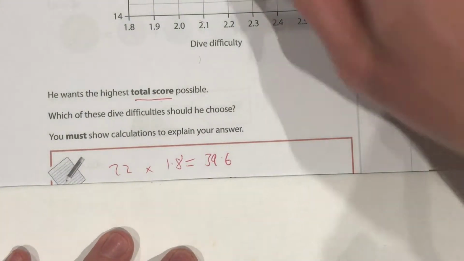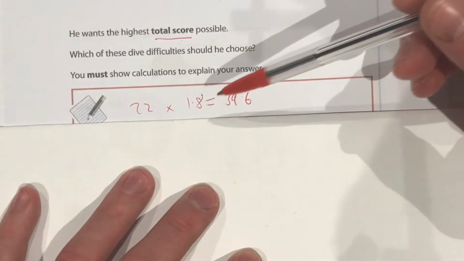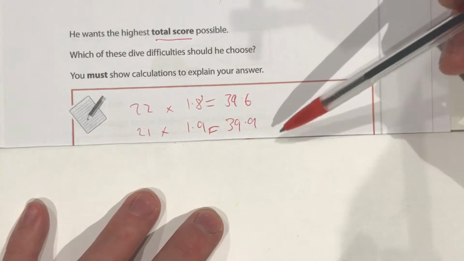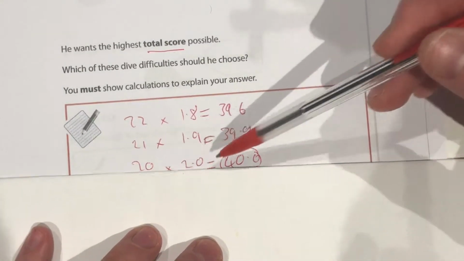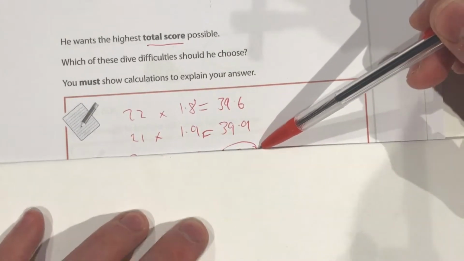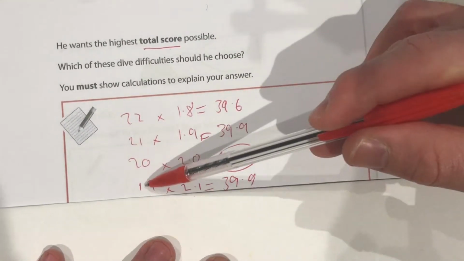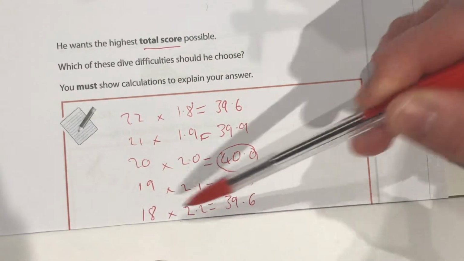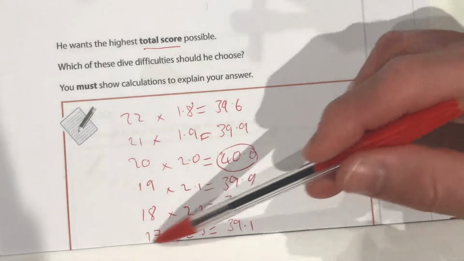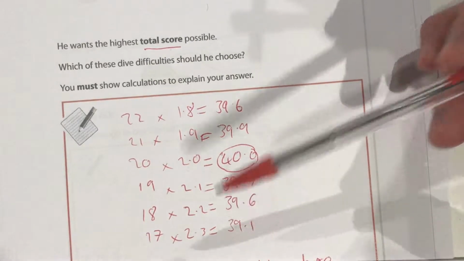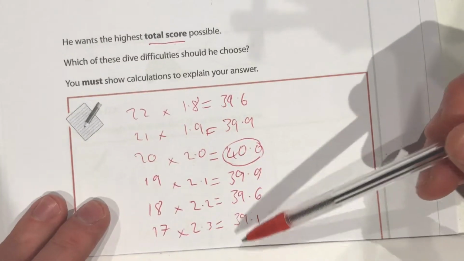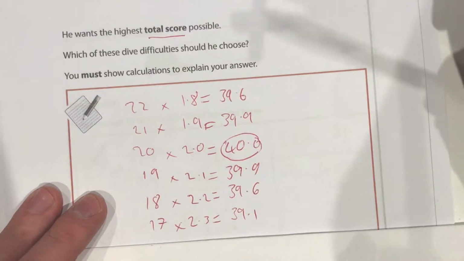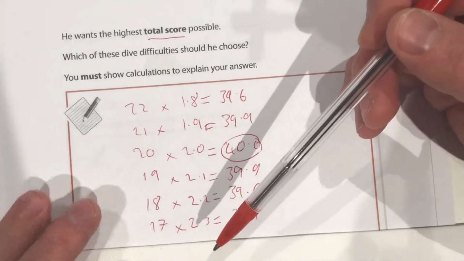So the first one, 22 times 1.8, is 39.6, not a bad score. 21 times 1.9 is 39.9, a little bit better, so it's going up. 20 times 2.0 is 40. Okay, so that's now obviously the highest. But next one anyway, 19 times 2.1, as you can see, it's starting to go back down. 18 times 2.2, 17 times 2.3, all of them are going back down now. So I'm going to stop. I'm not going to keep going because obviously the table goes down perfectly, so inevitably, so do our answers.